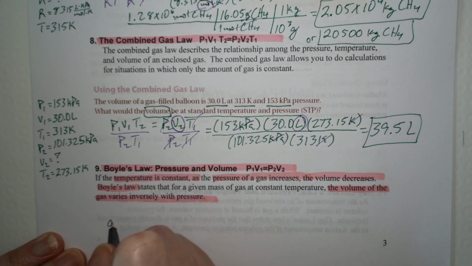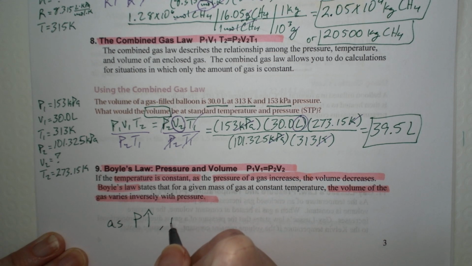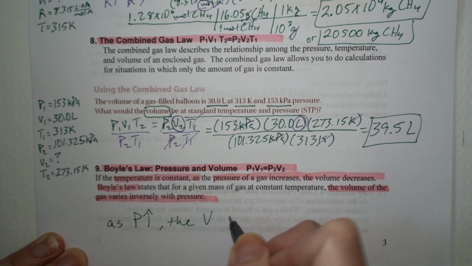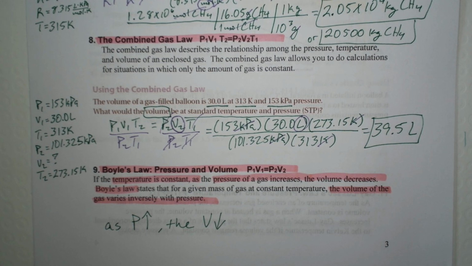So what inverse means is as one variable goes one way, the other variable goes the opposite way. So if pressure goes up, volume goes down. And the reverse is also true. As pressure decreases, then volume increases. Okay? So that's Boyle's Law. It's the inverse law. The rest of them aren't inverse. That's the only one. Okay? The rest of them, they have various things going on. Okay, so let's turn the page and do an example.